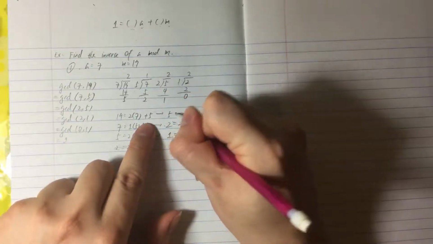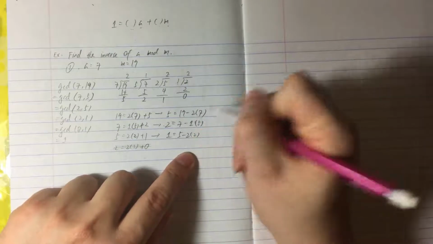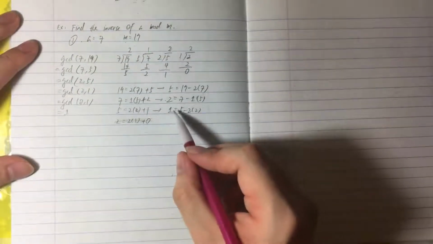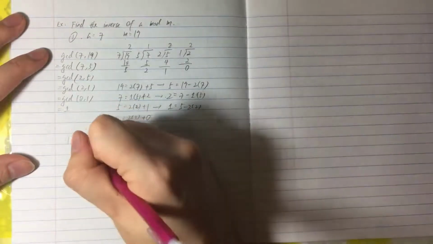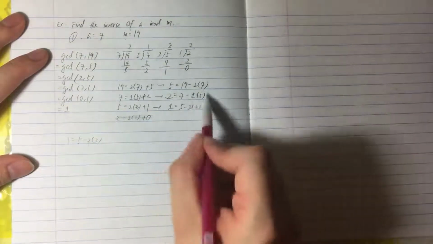And here 5 equals 19 minus 2 times 7. Then try to substitute. Start from the last row and substitute backward. The last row says 1 equals 5 minus 2 times 2. I can first of all replace this 2 with the previous row.